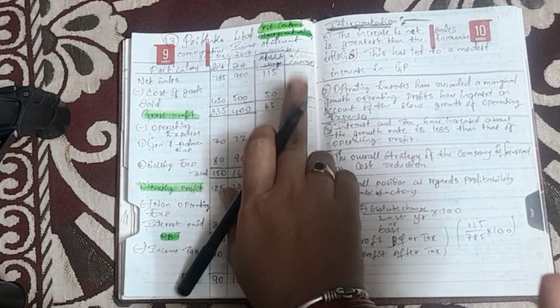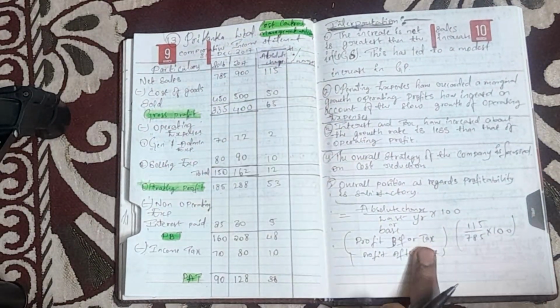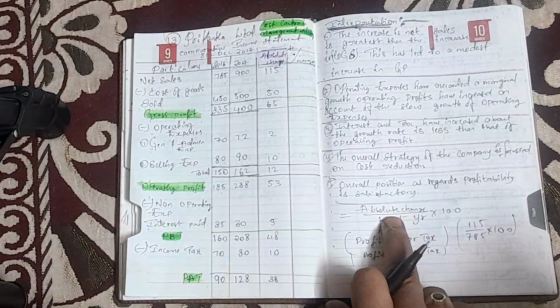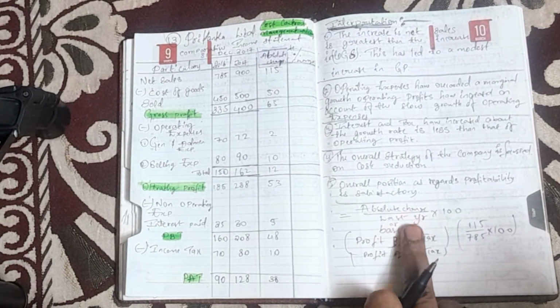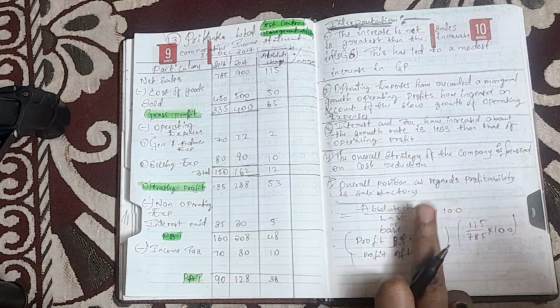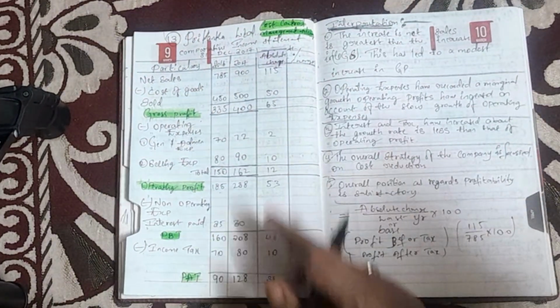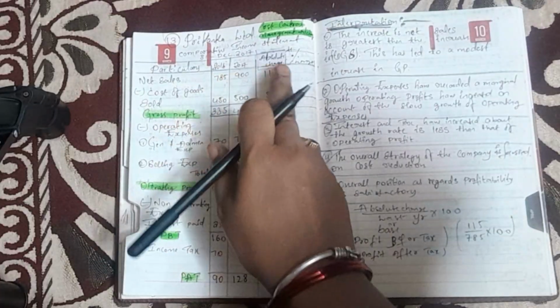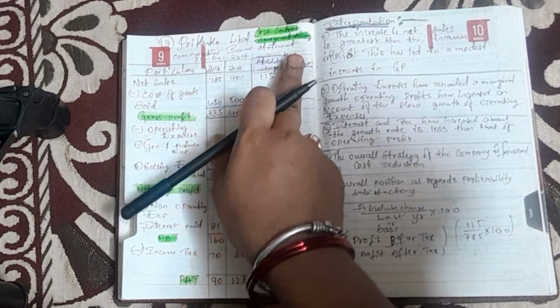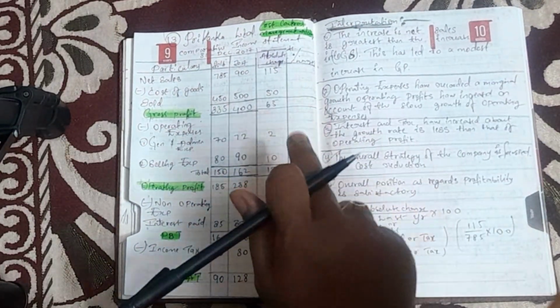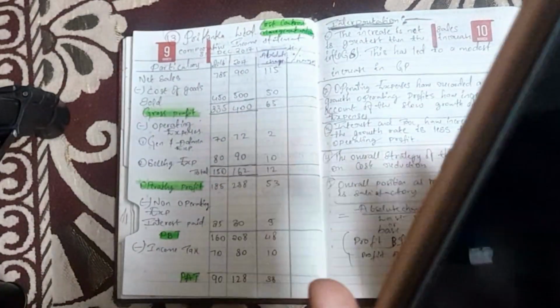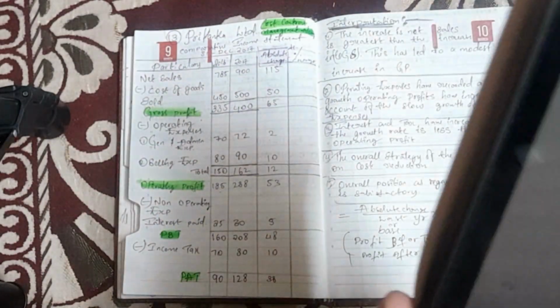This is very important. See the formula: absolute change divided by last year into 100. So first we have to find out the absolute change, then calculate by dividing by base year into 100. If you do, you will get the change. This is the technique to estimate this problem.